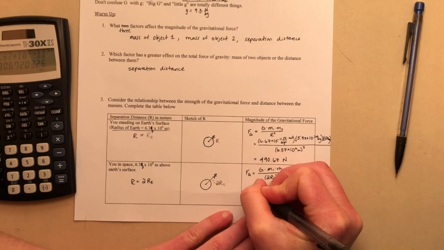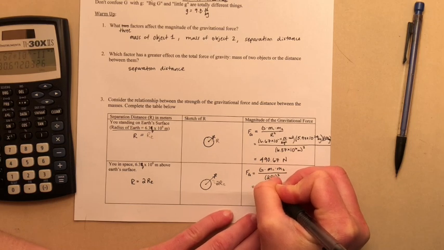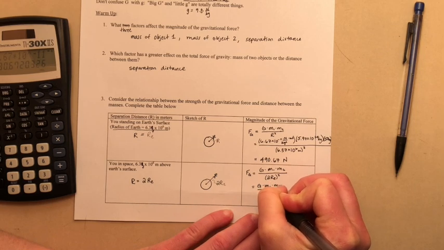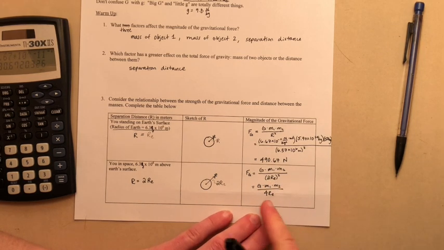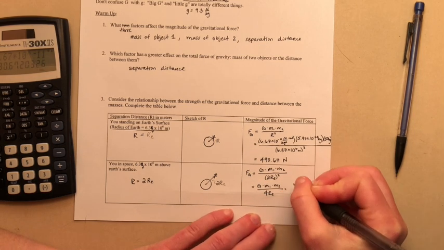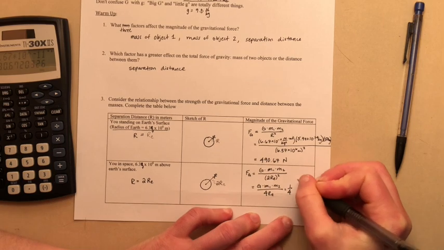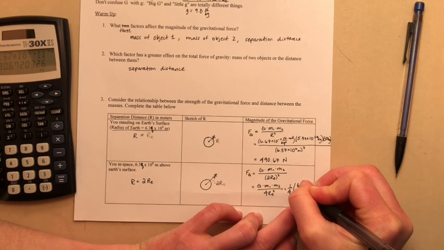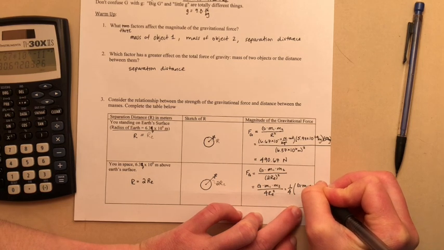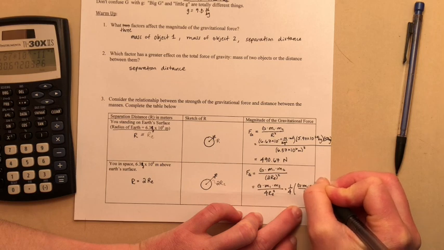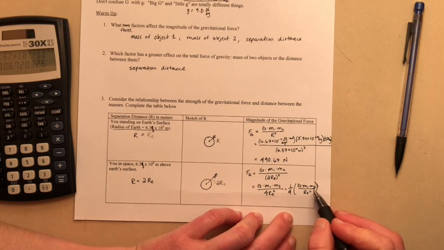And this would now be G times M1 times M2 over 4 times the radius of the Earth squared. I'm going to pull out this 1/4 factor because you can see everything here is basically getting divided by 4. So this is really 1/4, forgot the squared there, 1/4 times G M1 M2 all over radius of the Earth squared.